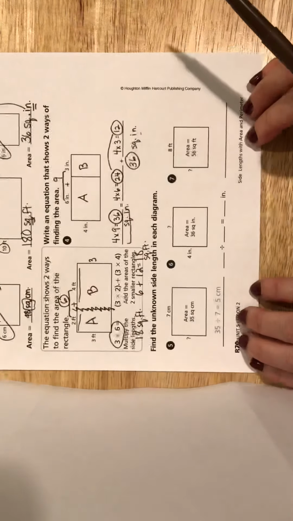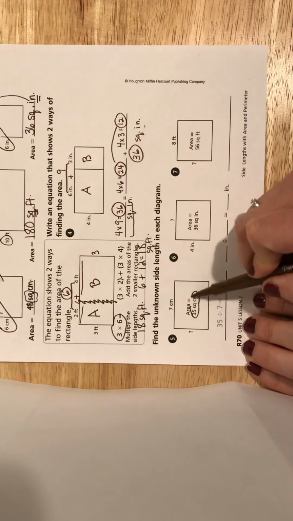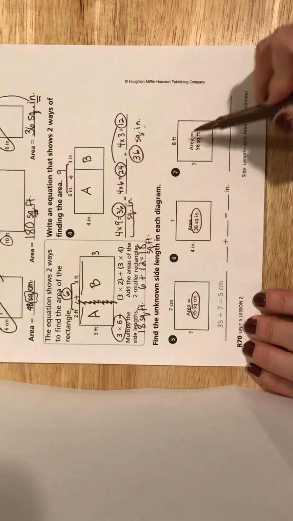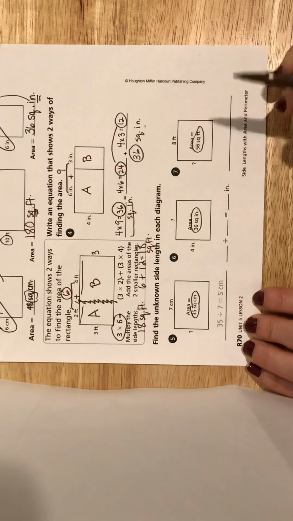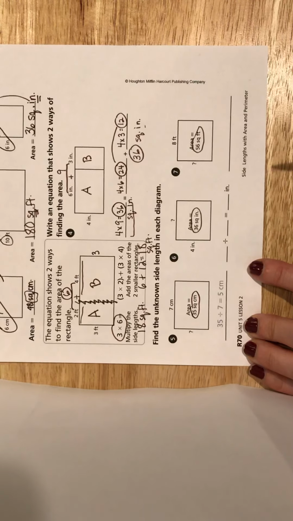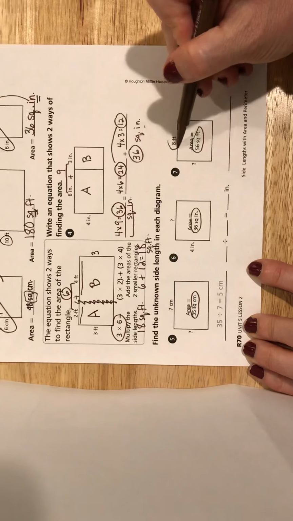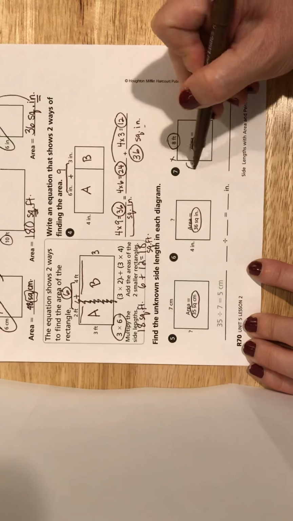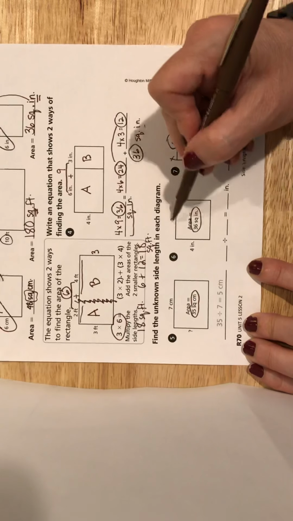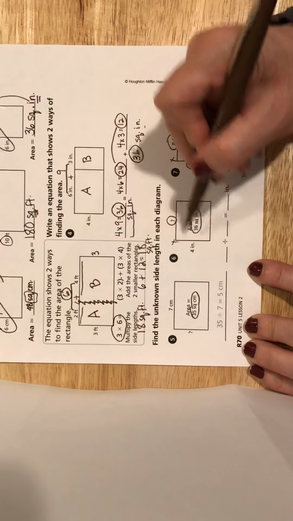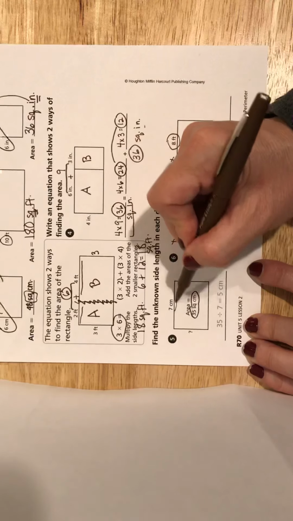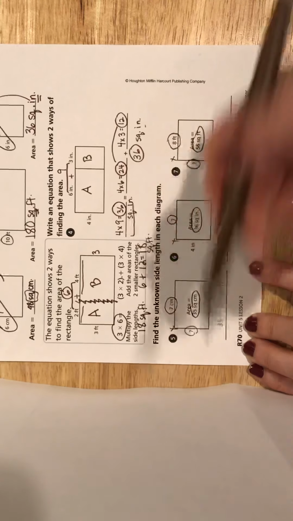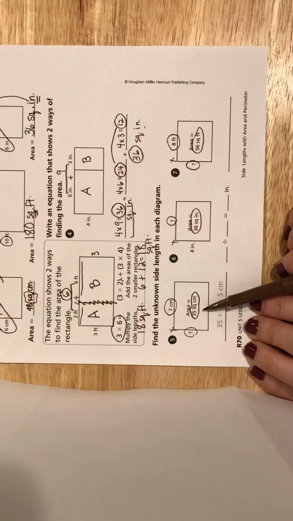All right, so for numbers 5, 6, and 7, these problems are kind of unique, and I like these because they want us to work backwards, so this is different. In these problems, they have given us the total amount of area, and we have to work backwards because we have one part of the multiplication problem, but we don't know what the other side is. So here we have 4 inches, but we have nothing there. And we have 7 centimeters here, but nothing over here. But we have the total answer.